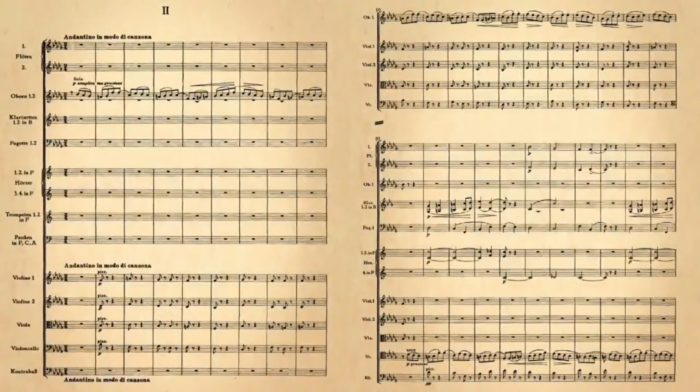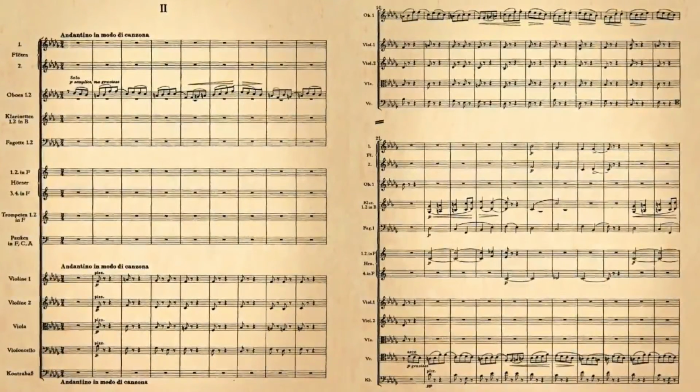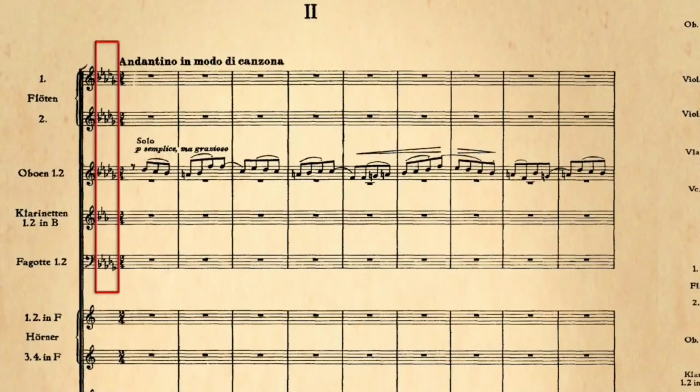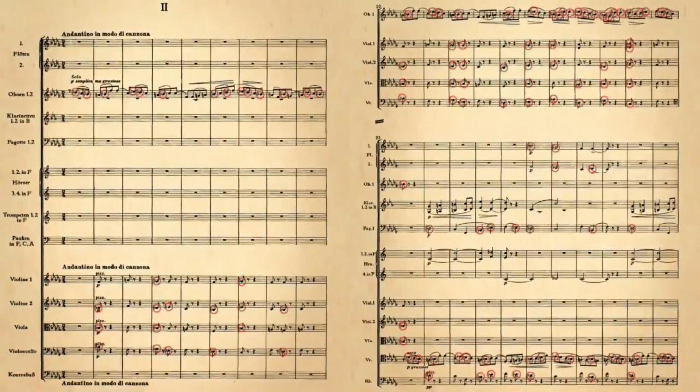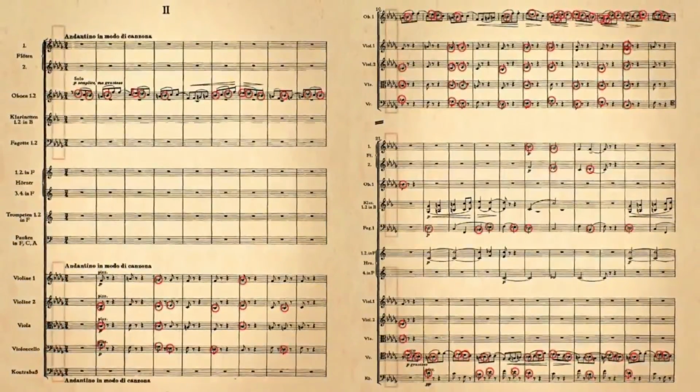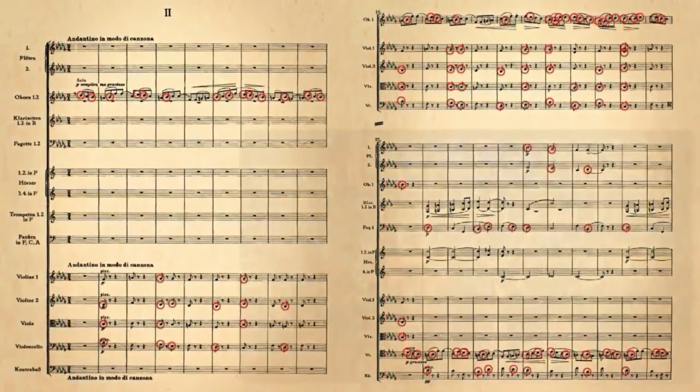Look at the second movement of Tchaikovsky's Fourth Symphony. Notice the 5 flats at the beginning of the line. Look at all of the notes that are affected by those 5 flats being in the key signature.